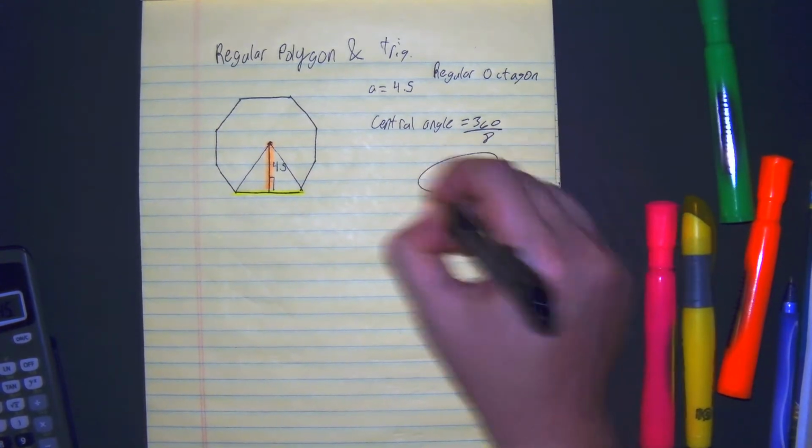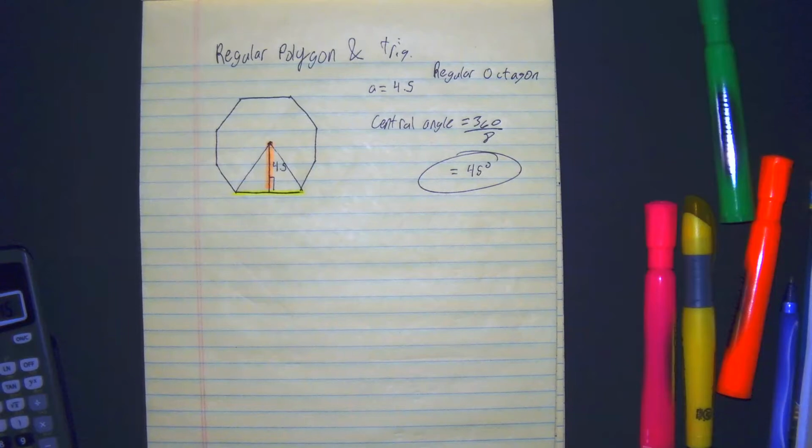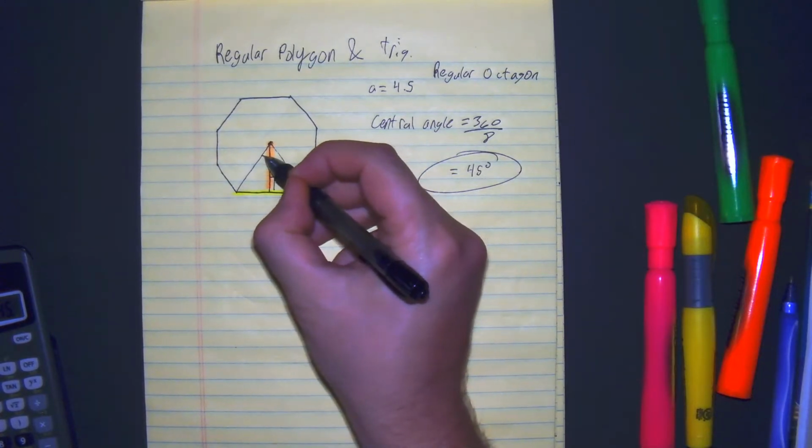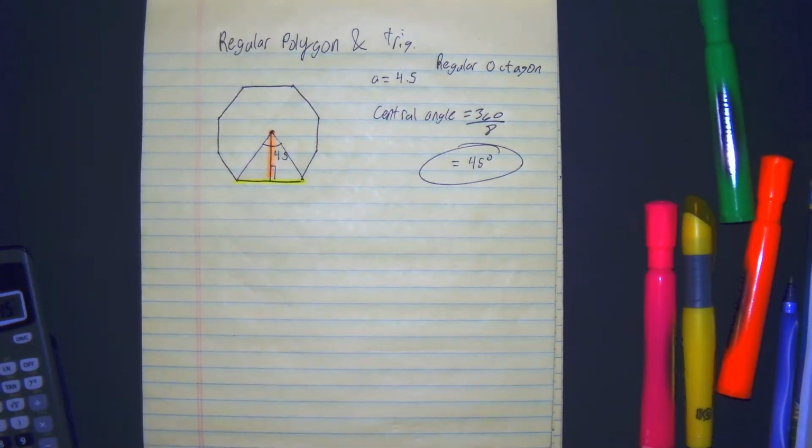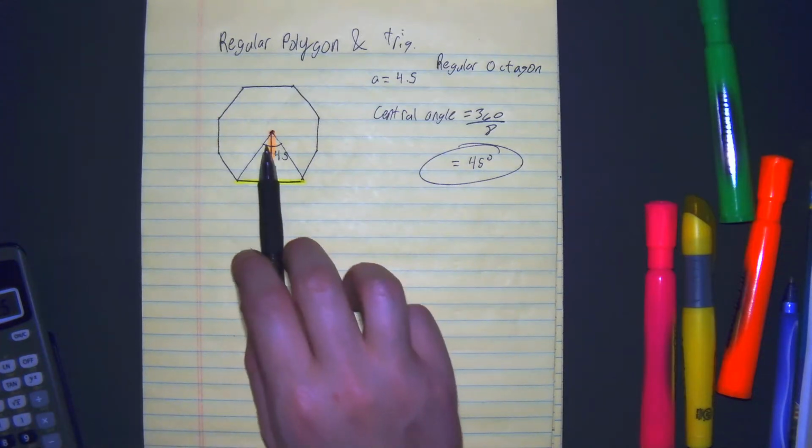We have 45 degrees right here, so our central angle is 45 degrees. Since they're both equal to each other, since an apothem is an angle perpendicular bisector, 45 divided by 2 would get you 22.5. So each of these would be 22.5.